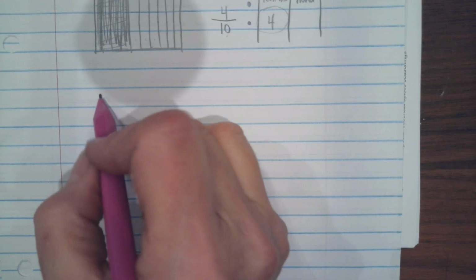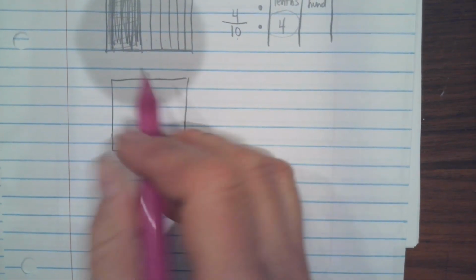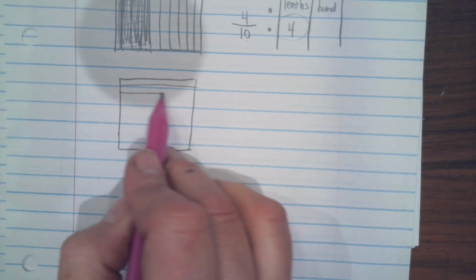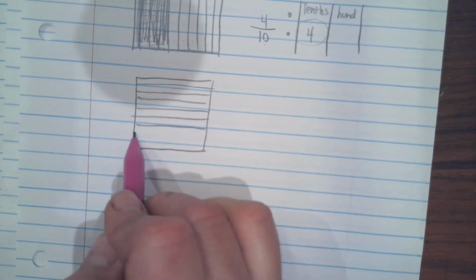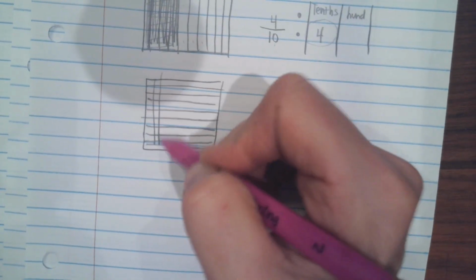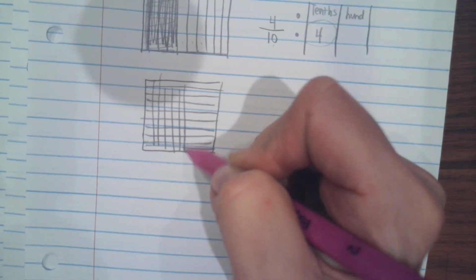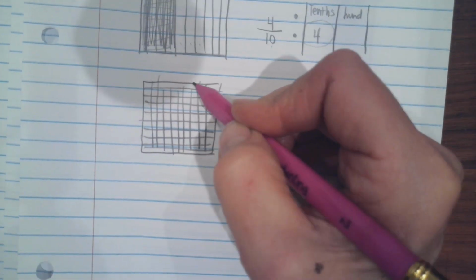If I have hundredths, it's going to be the same box, but instead of having just 10, it's going to have 10 this way, and it's going to have 10 this way. And the same exact thing applies.